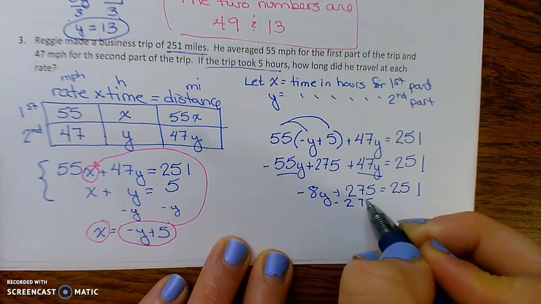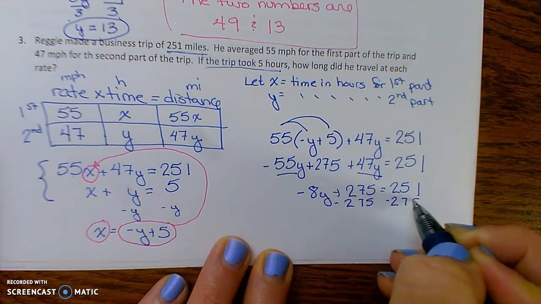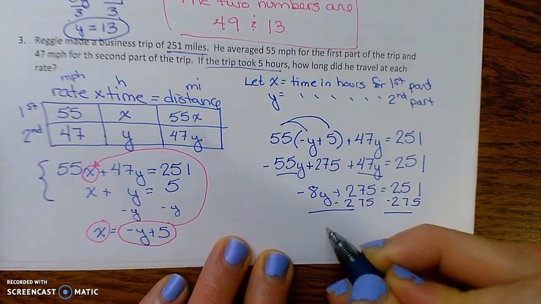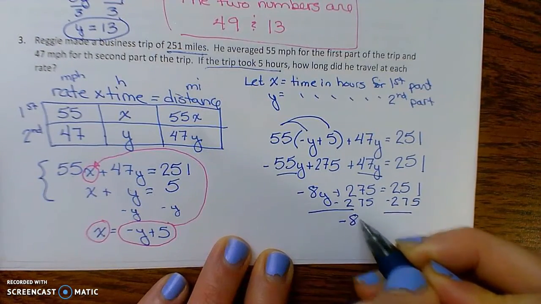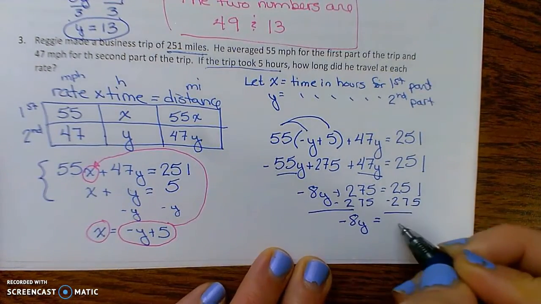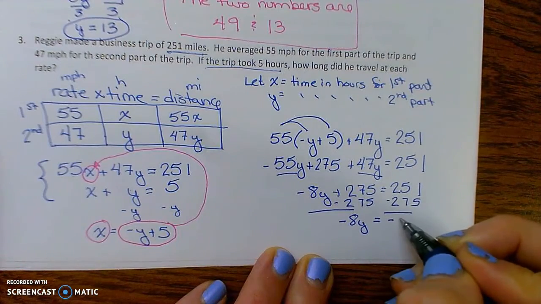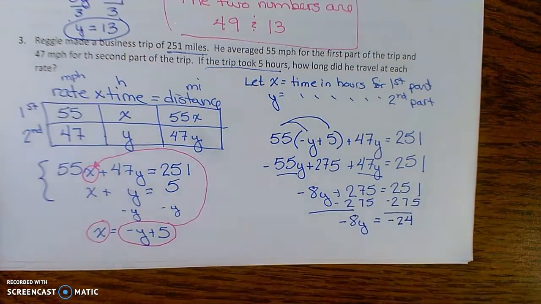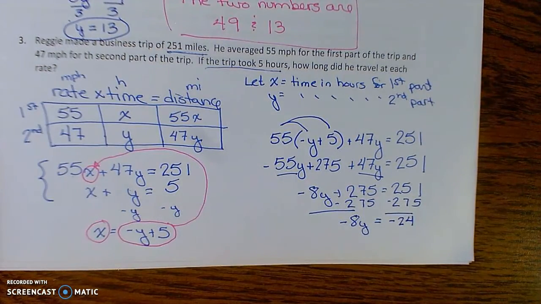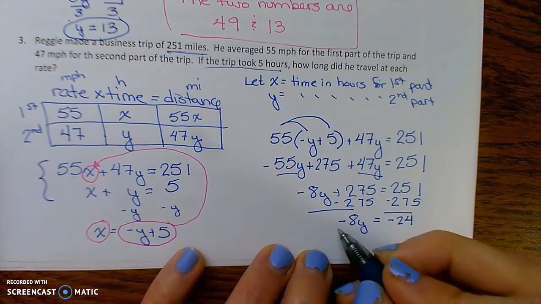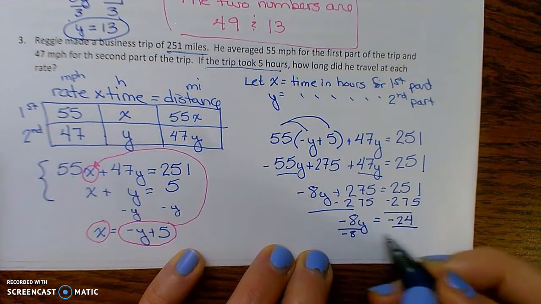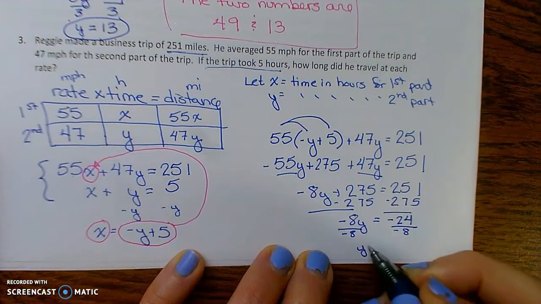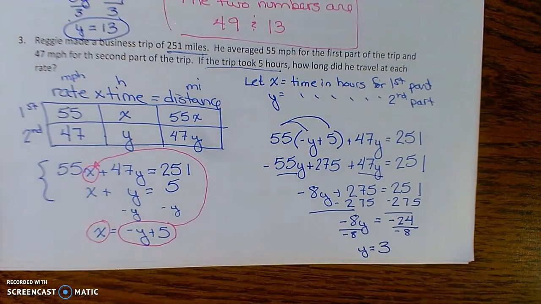Then I'll subtract 275 from both sides. I get, on the left-hand side, negative 8y equals negative 24. I'm checking my work. Yep, and then divide both sides by negative 8. You get y equals 3. Okay, so now you should be really happy that you have an answer for y.